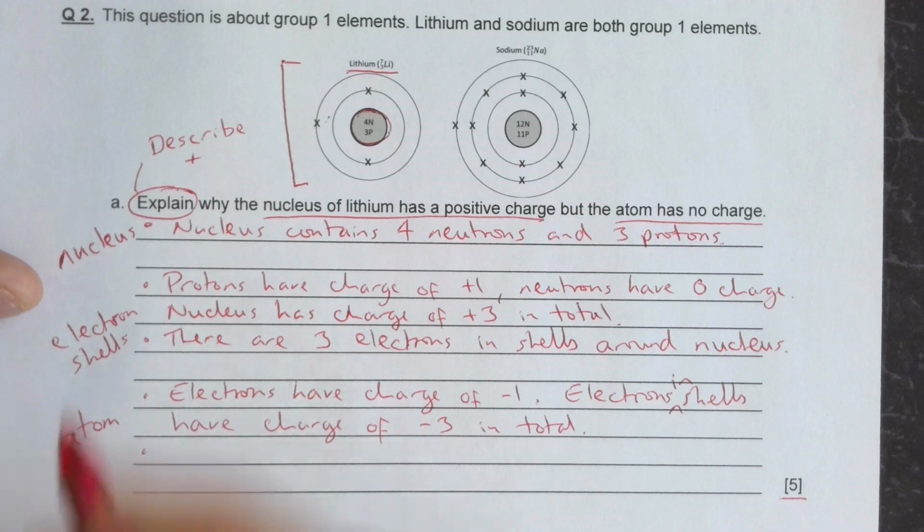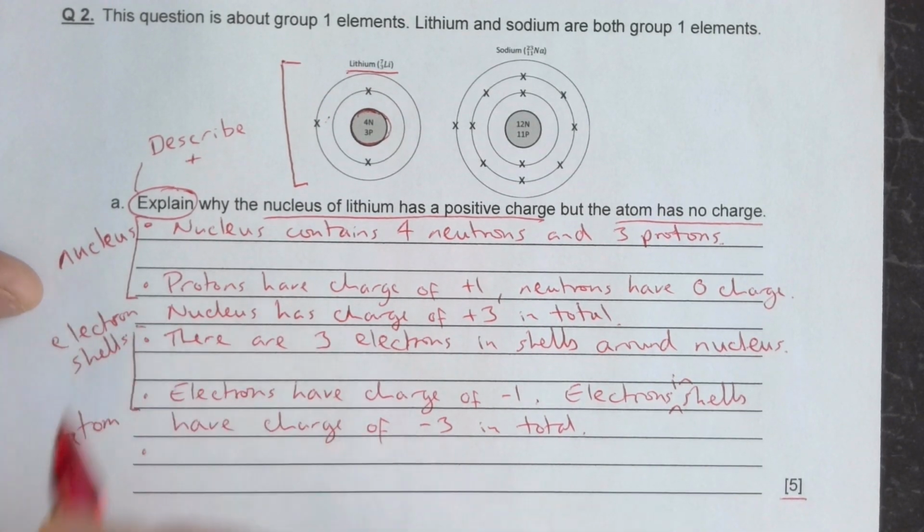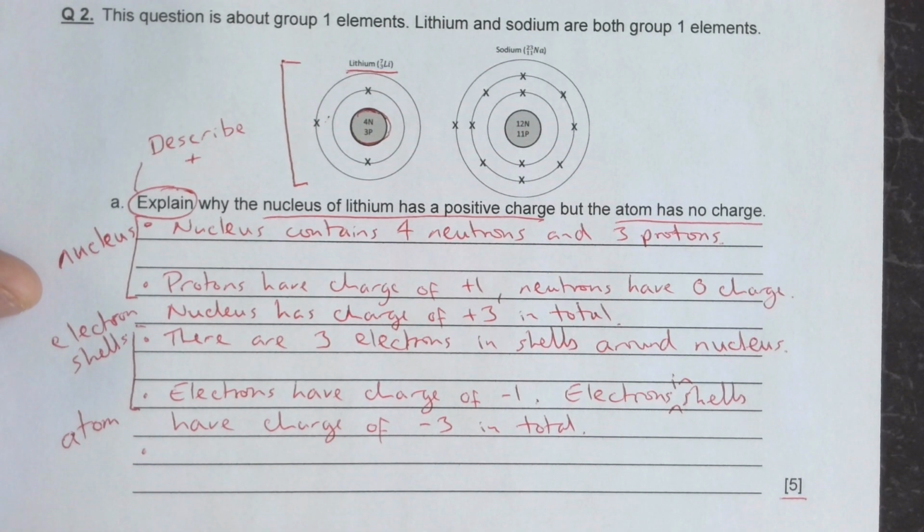Okay, so I've talked about the nucleus. Now I've talked about the electron shells, which means now I've got 1 mark left to bring them both together to talk about the atom.